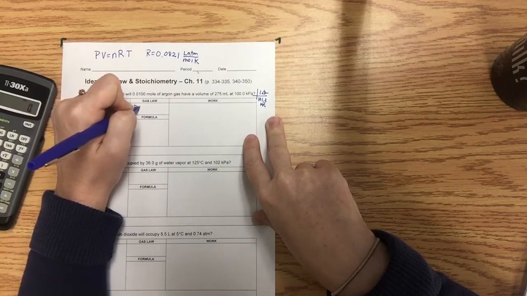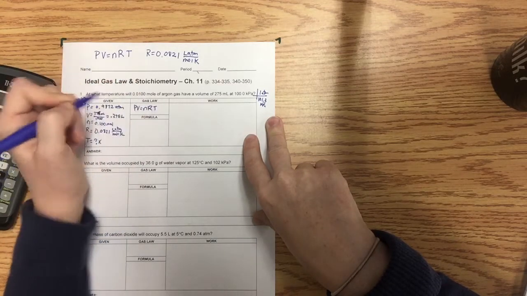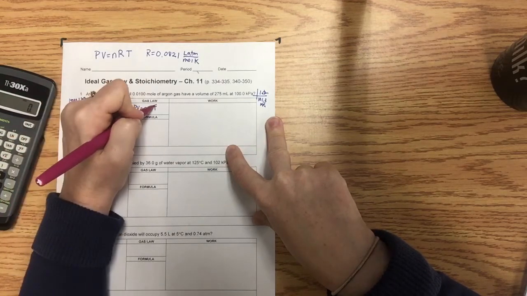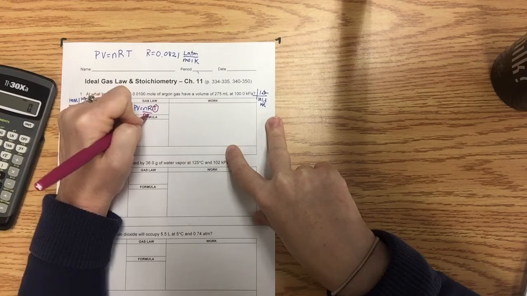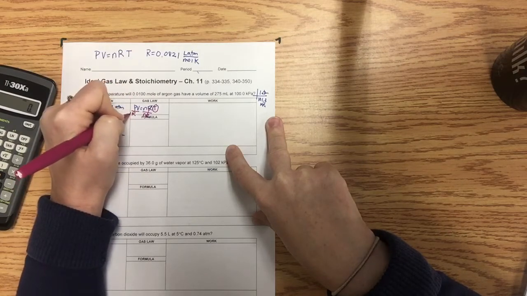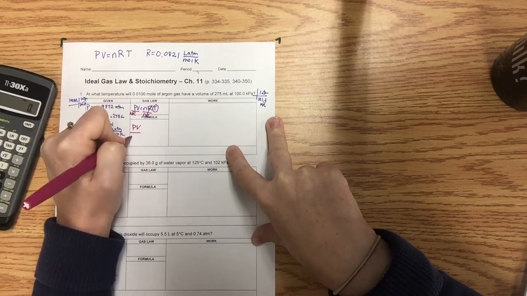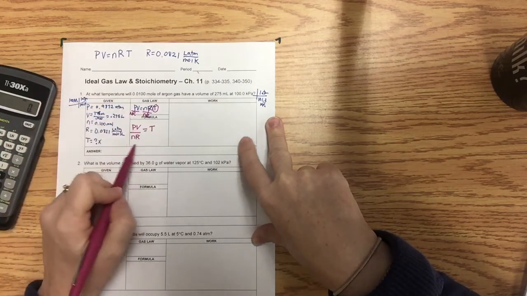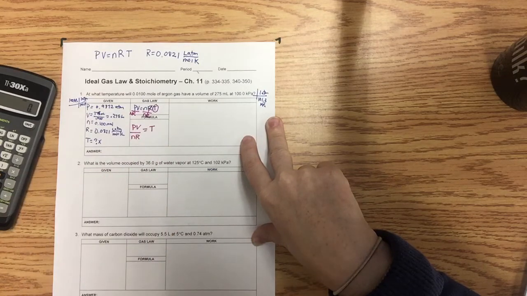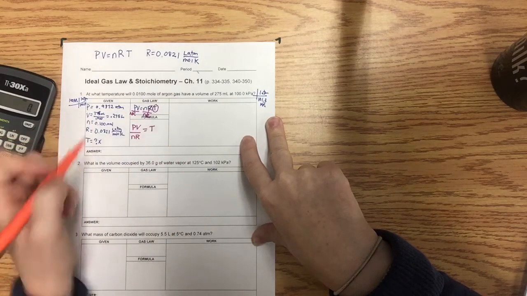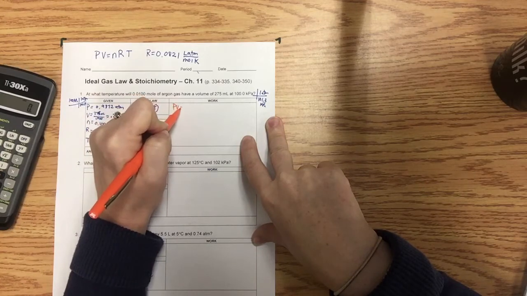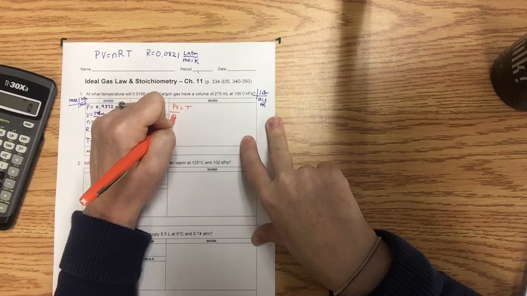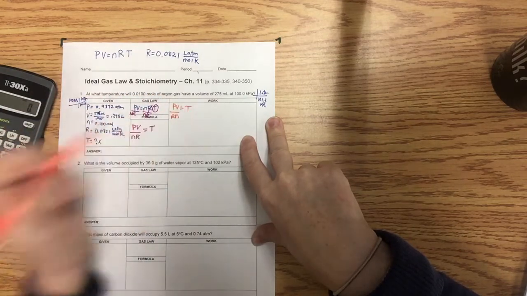My gas law is PV equals nRT, and the formula that I'm going to use, since I'm looking for T, is in order to get T by itself, I need to move n and R over to the other side. So my formula is going to be PV over nR equals T. And that'll give me my temperature in Kelvin. Okay, so for my work, I'm just going to plug in my information. So I know that it's PV over nR equals temperature.